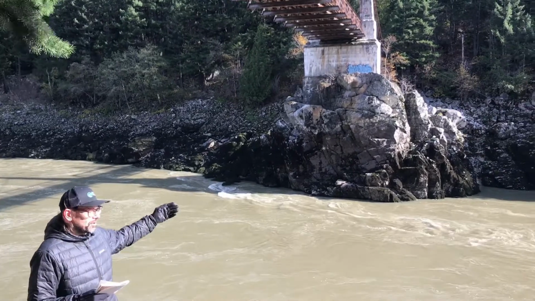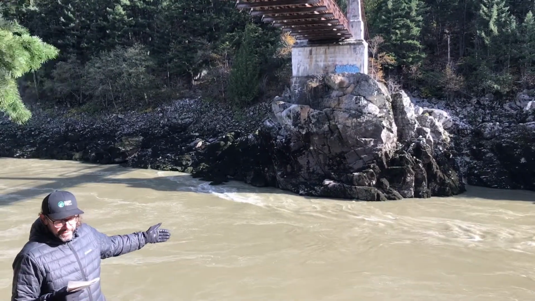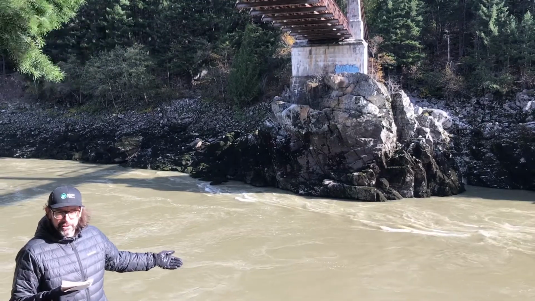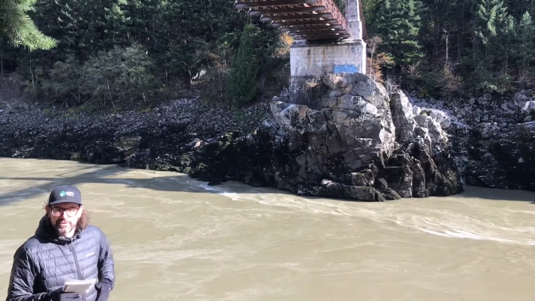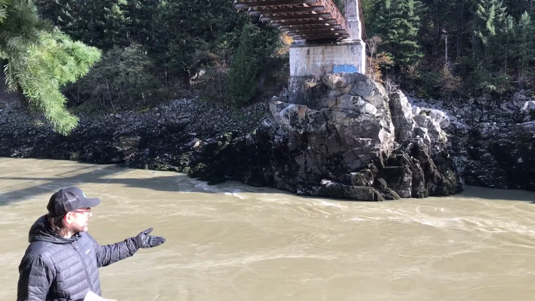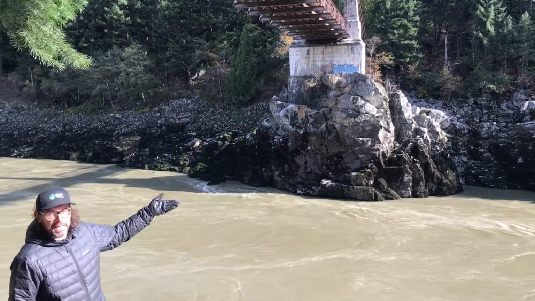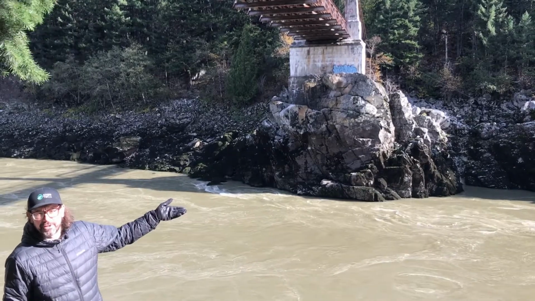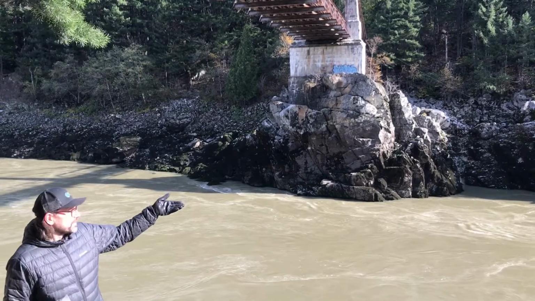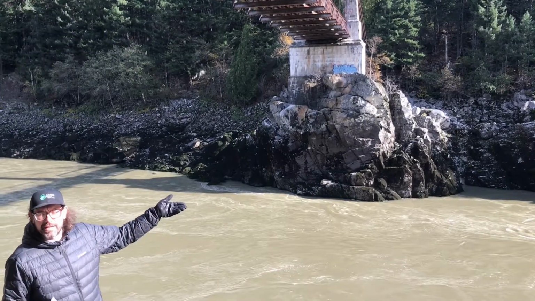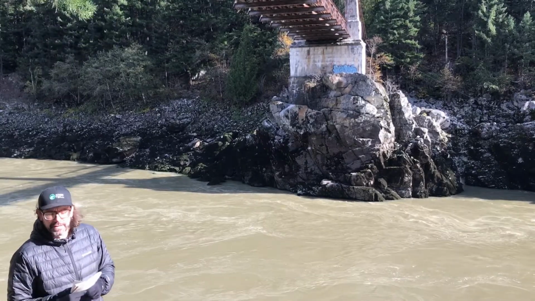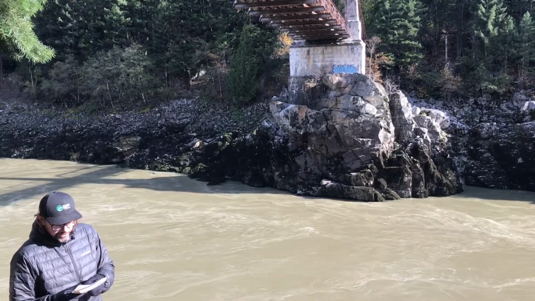And so there is a pool right here in front of us that is about 35 meters deep at low flow and about 45 meters deep at moderate flows. And if you can believe it, the flow actually comes up to about the black line there at high flows every year, which is probably another 10 to 12 meters, which means that this pool can be as much as 60 meters deep at high flows.